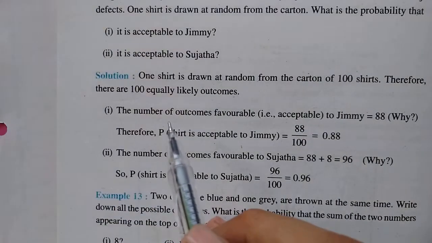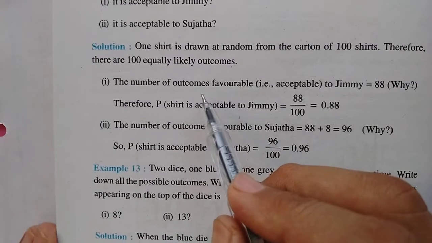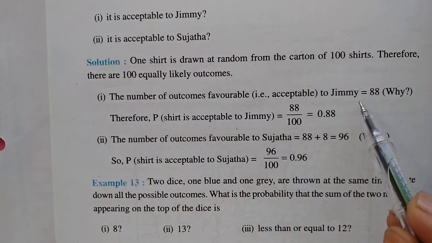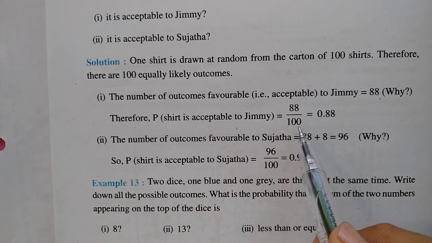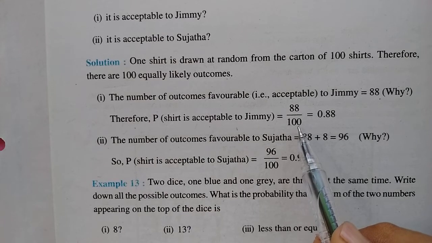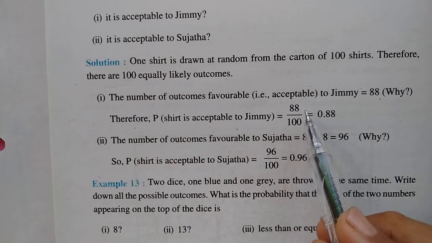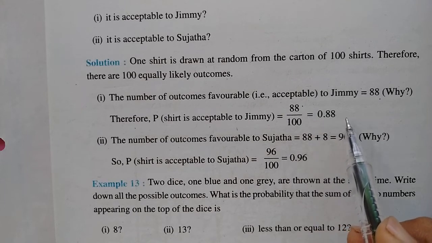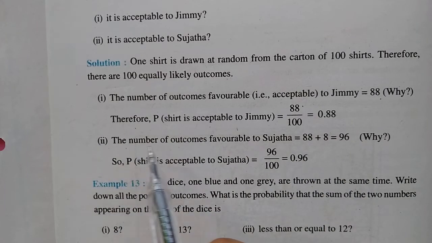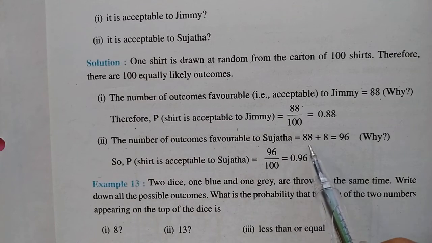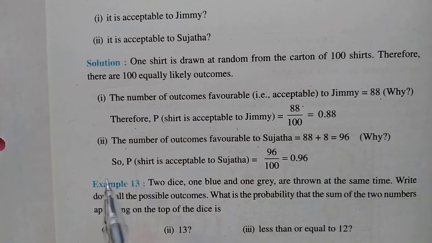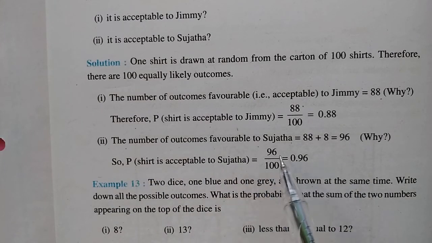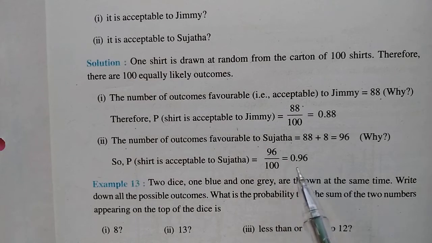Now here. The number of outcomes favorable to Jimmy, that is 88 shirts, and total shirts are 100, means total outcomes, that is 100. So 88 upon 100, 0.88. Similarly for Sujata, the number of outcomes favorable to Sujata, 88 good ones and 8 minor defected shirts, 96. So P, shirt is acceptable to Sujata, is 96 upon 100 and therefore 0.96. That is the answer.